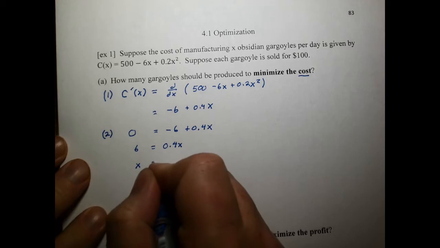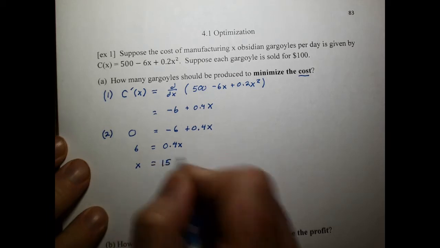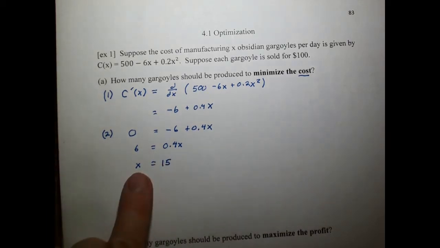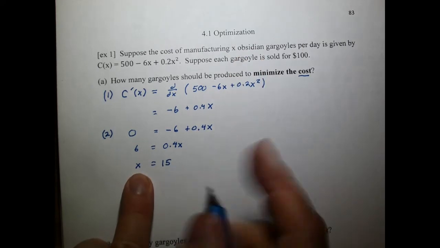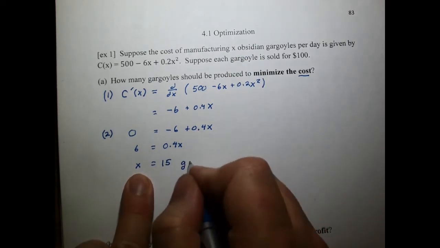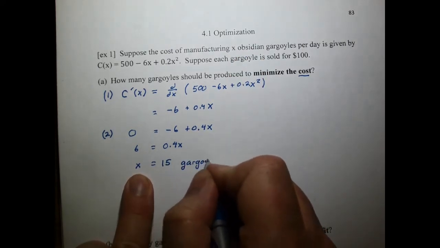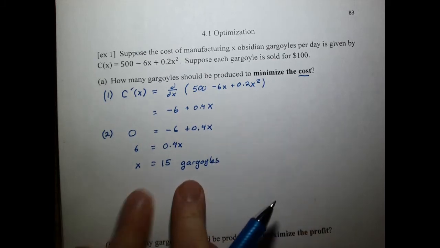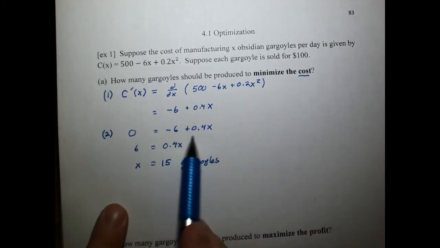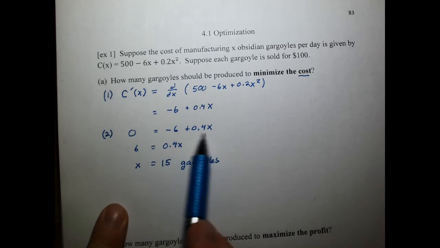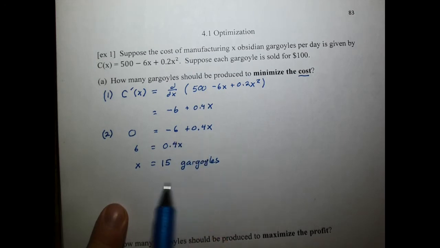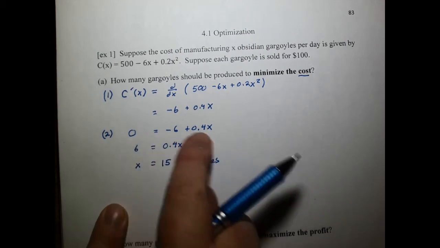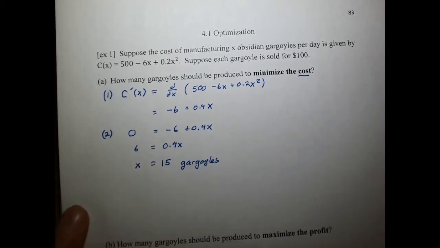So we'll get x equals 15. Now x is the number of gargoyles per day, so this is 15 gargoyles. Now if you look at this function, there's no place where the derivative's undefined, so this is the only critical number. A critical number is where the derivative equals 0 or is undefined.